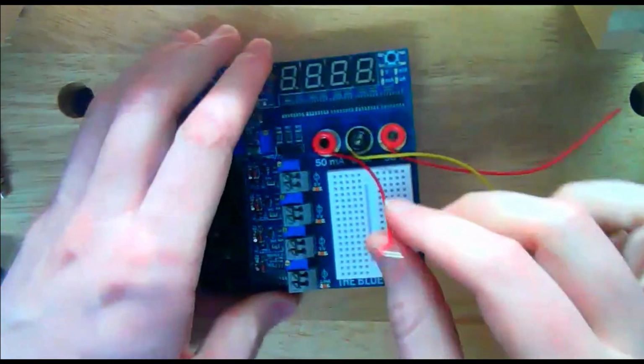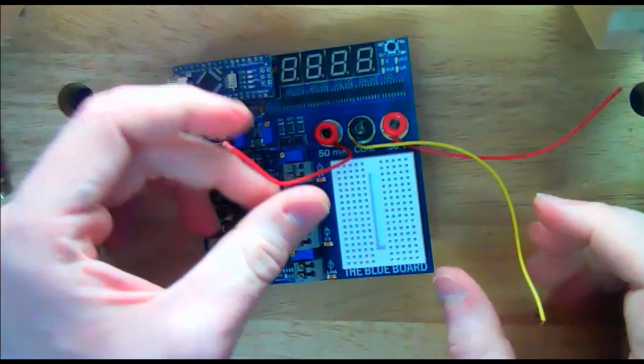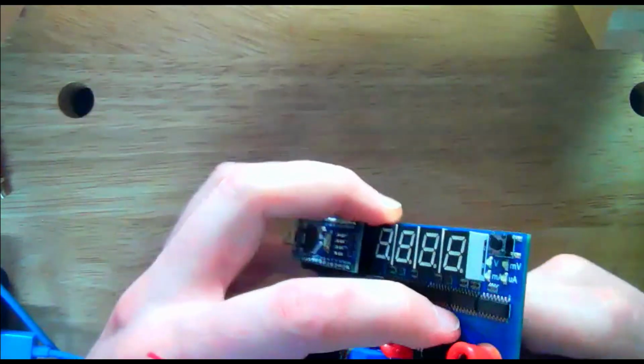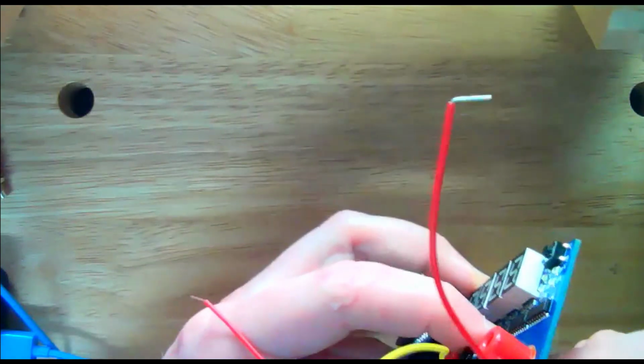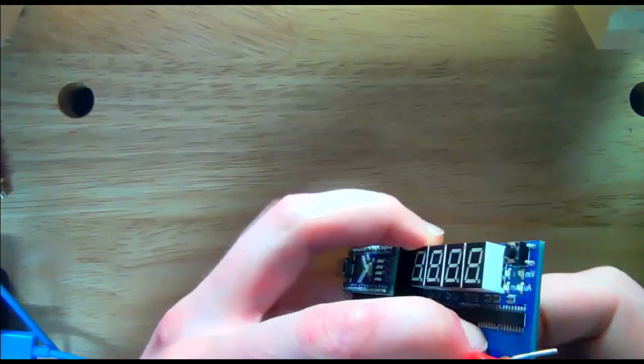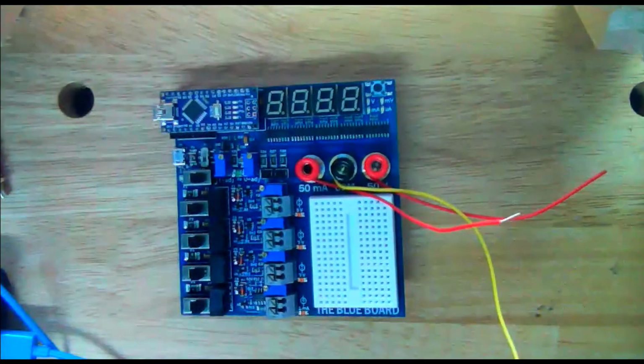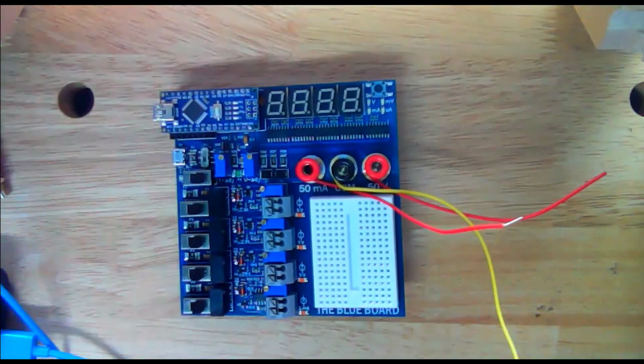Okay, so we have our 50 milliamp current wire here, we have our common wire, and we have our 50 volt wire right here. So pretty much everything we need. So let's move this off to the side a little bit. Now, just like any other multimeter, you do not want to measure current and voltage at the same time. So you want to only measure one at a time. This is set up so that if it detects a current flow on the current meter, it will automatically switch to a current measurement. If it detects no current, it will by default just measure voltage.